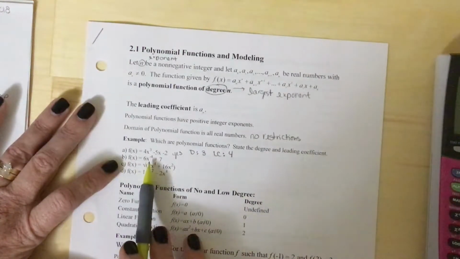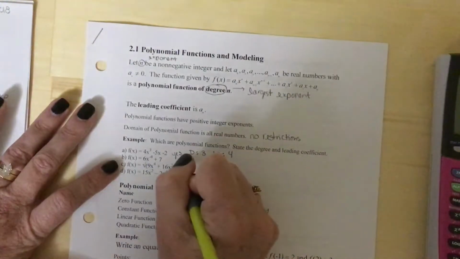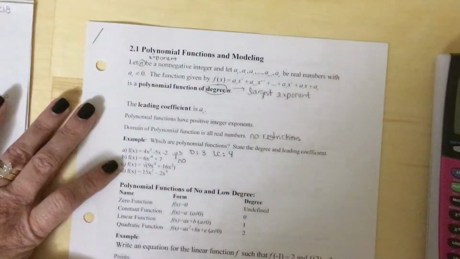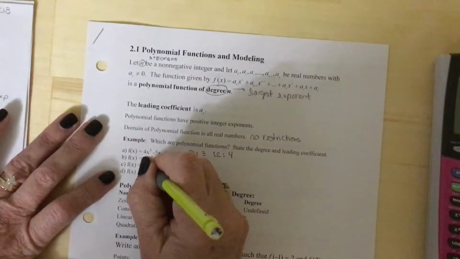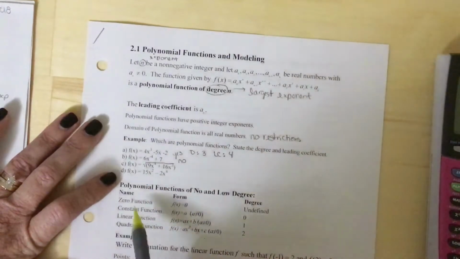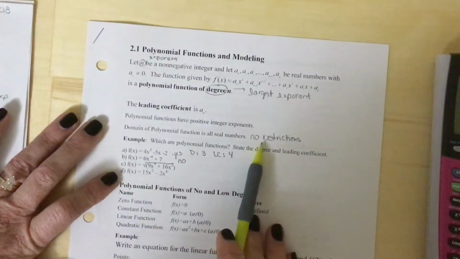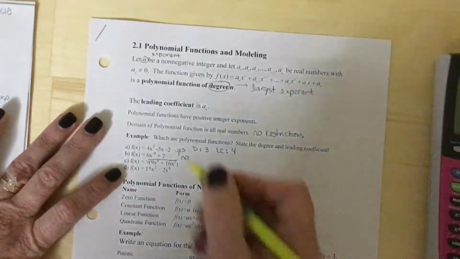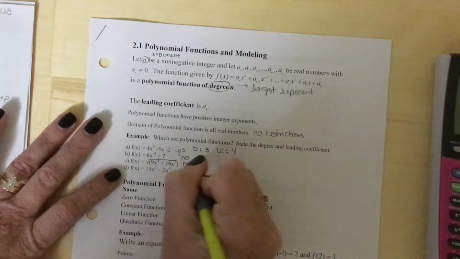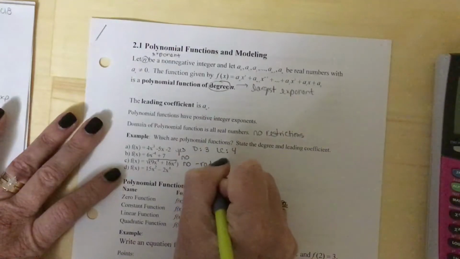B, 6x to the negative 4th plus 7. We see that we have a negative exponent, so that immediately takes it out. It is not a polynomial function. C, we have a square root, and so automatically we see that we do have a restriction on C, so we can say that no, that is not a polynomial function because it has a radical.